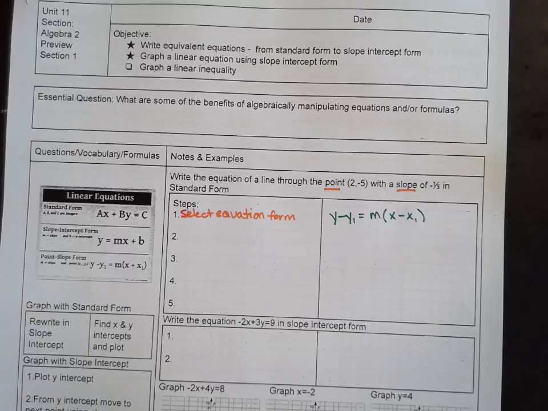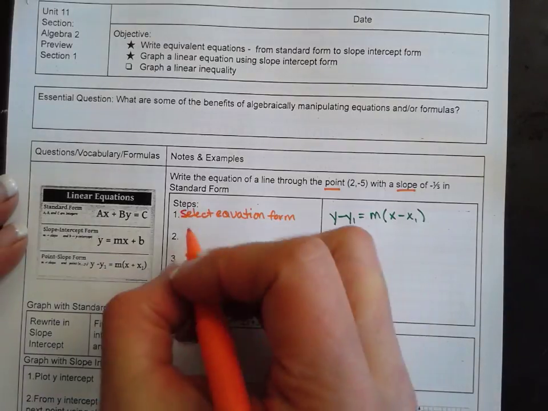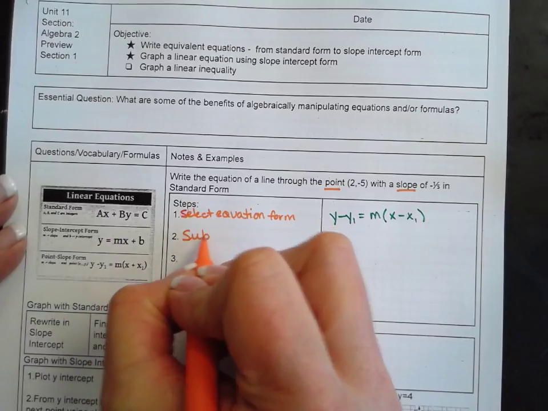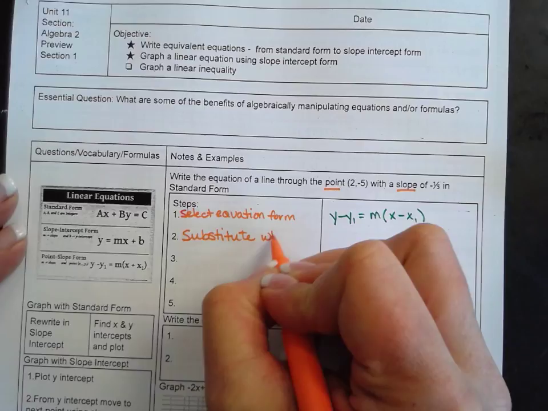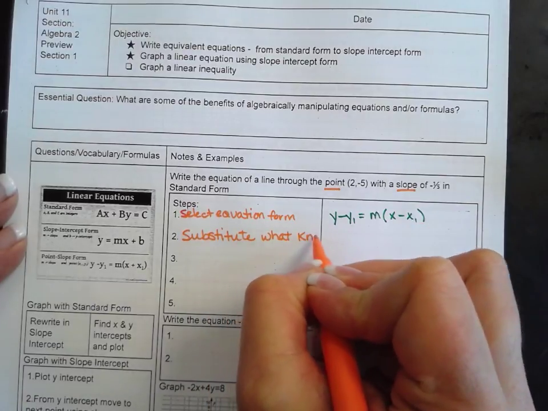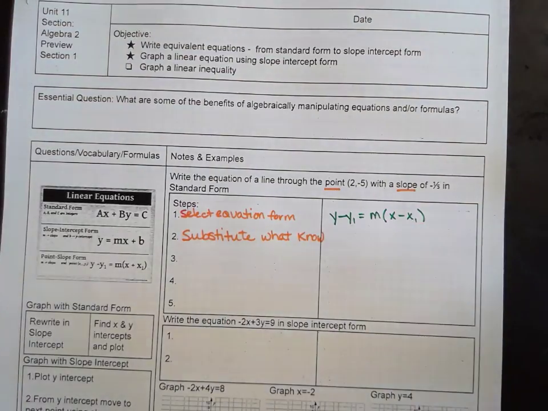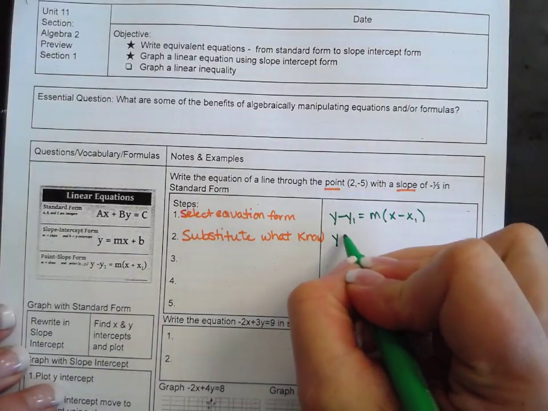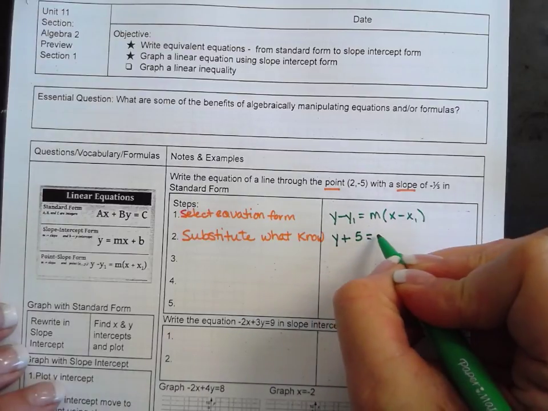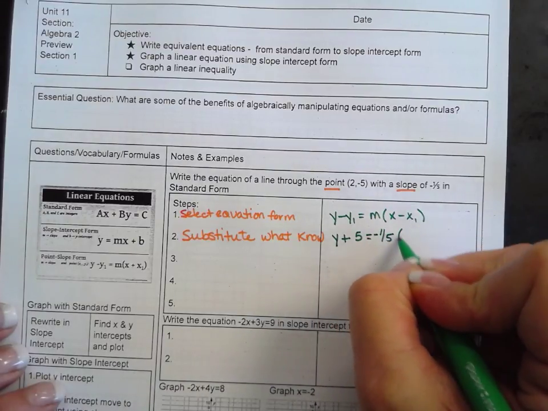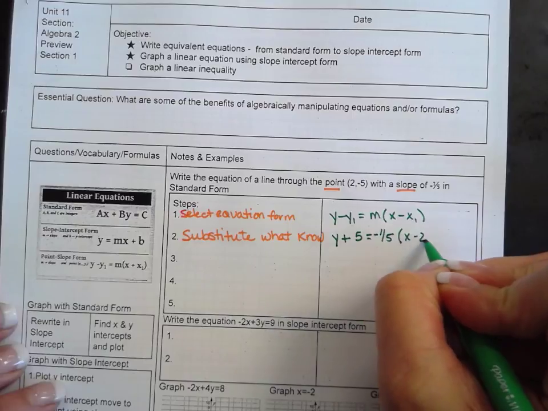Okay? All right, now we're going to substitute what we know. And so I'm going to have y plus 5 is equal to -1/5 times x minus 2.